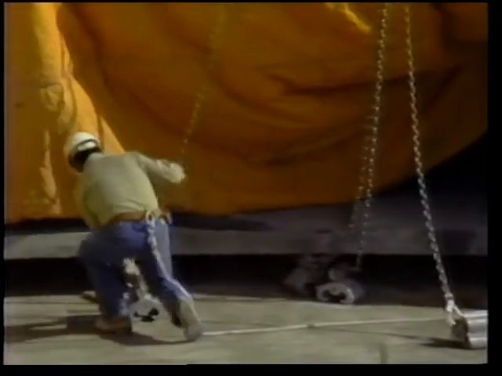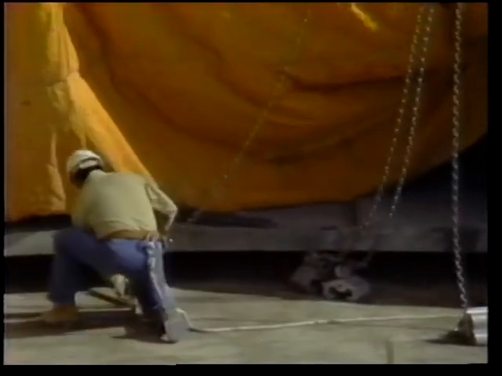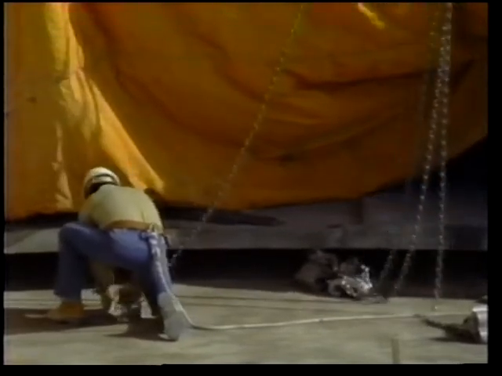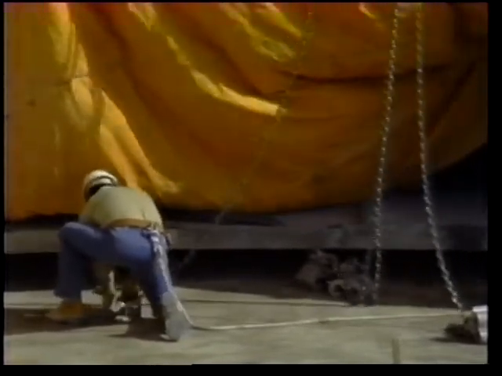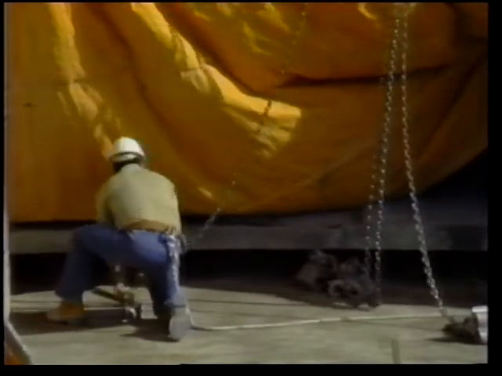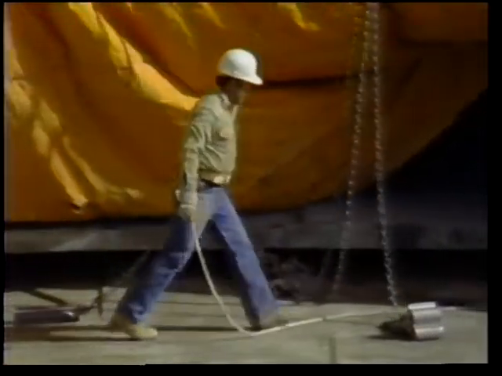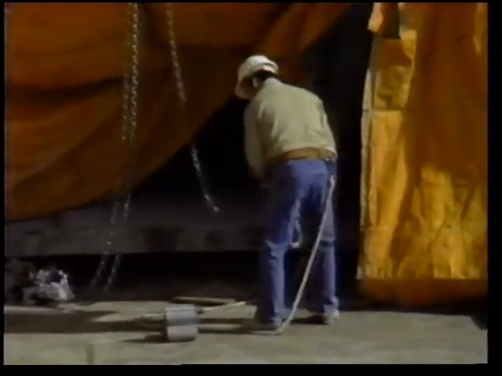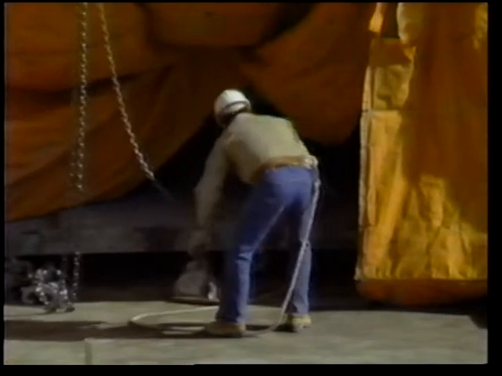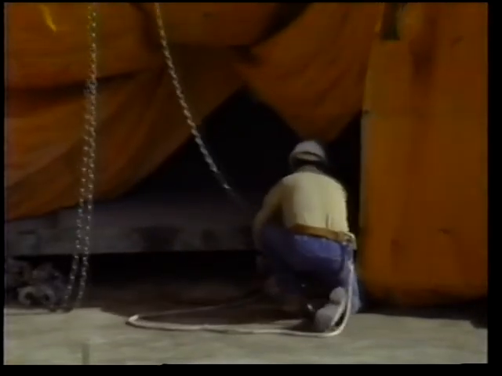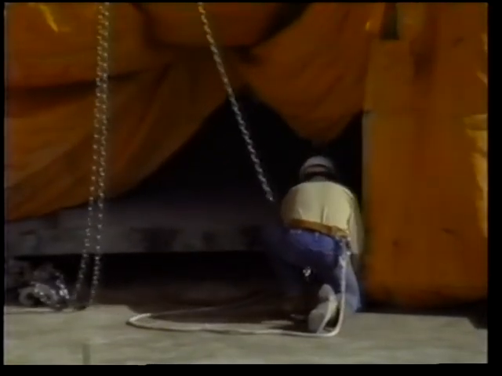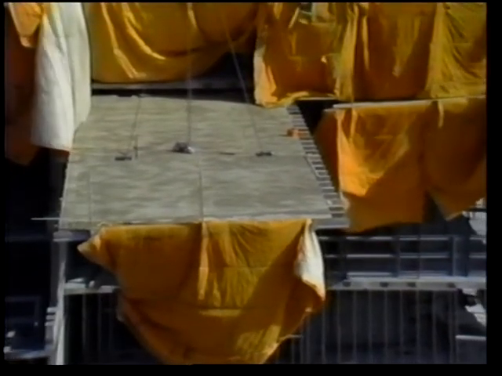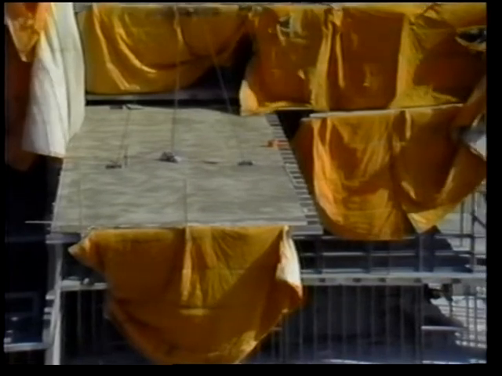Crane cables are then attached through the form surface to the main structural trusses of the form. Now the form can be skidded out even further to expose the rear pick points.